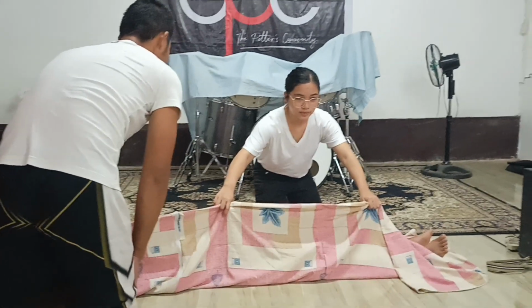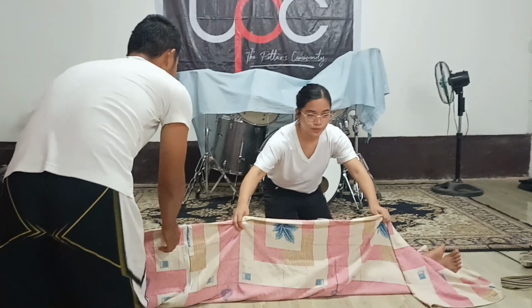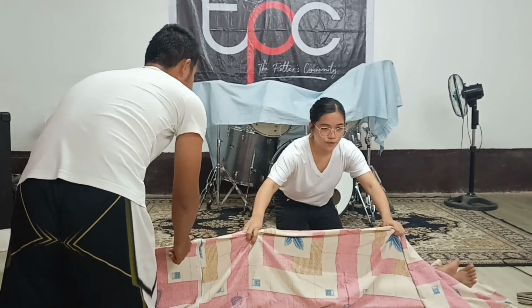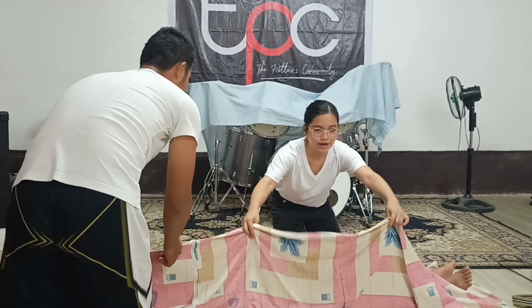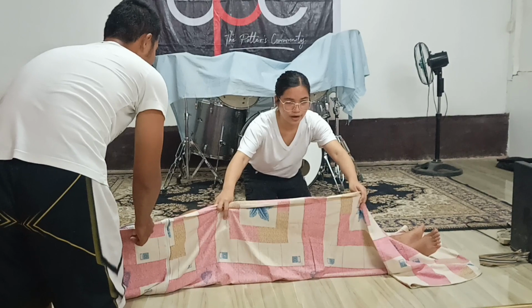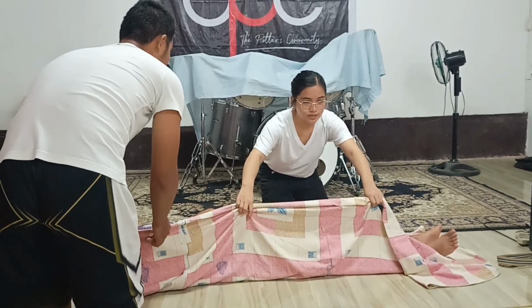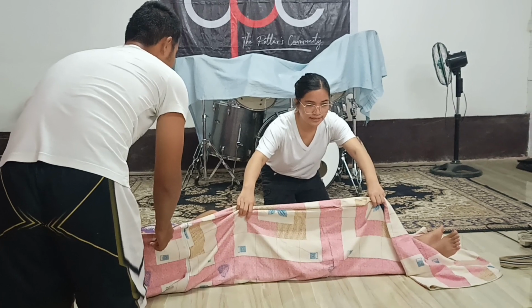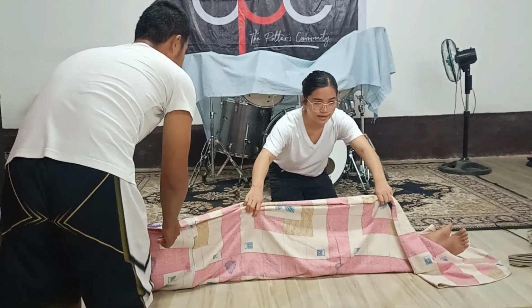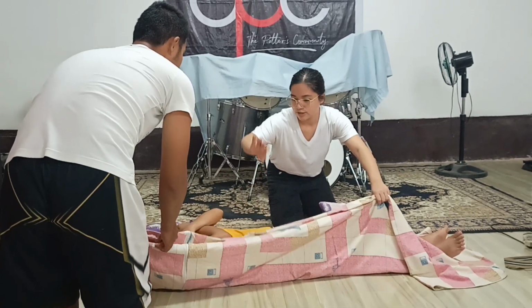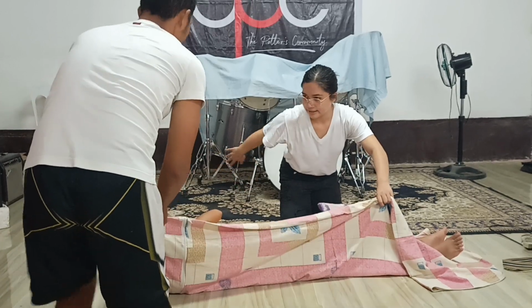The next step that we have to do is to reach over the client, grasp the friction-reducing device, and roll the client toward me. The next step is one nurse counts 1, 2, 3, go. Then at the same time, all nurses roll the client to the lateral position.